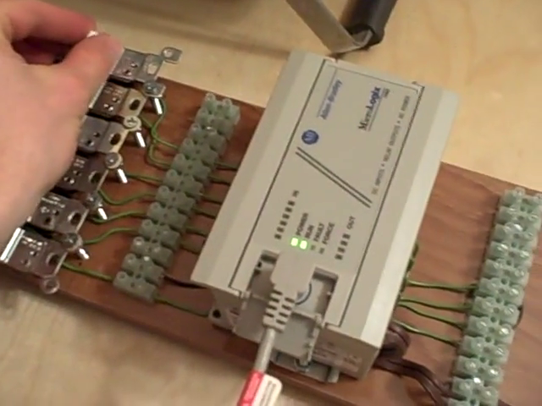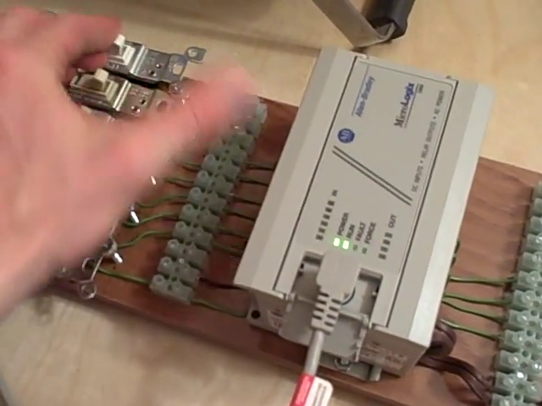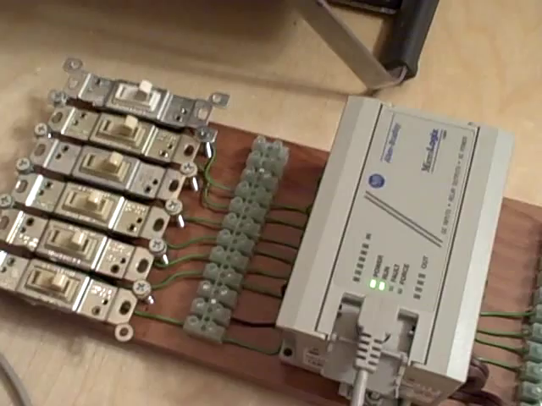And if I focus in on the display of the PLC, you can see if I turn this on, input lights up, output lights up, turn it off, they both go off. Very simple program.